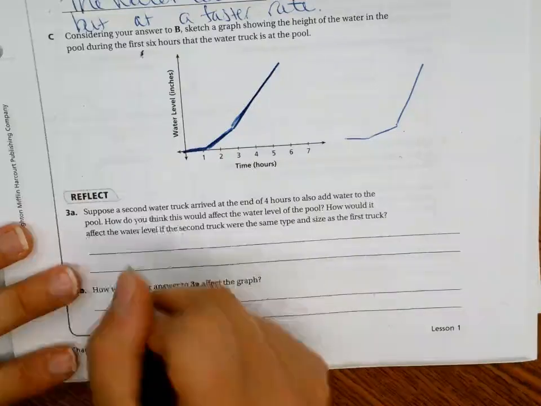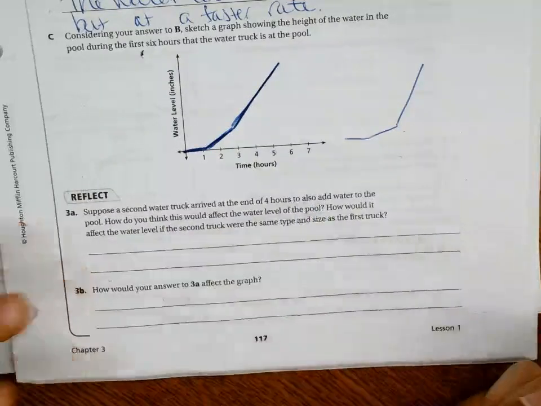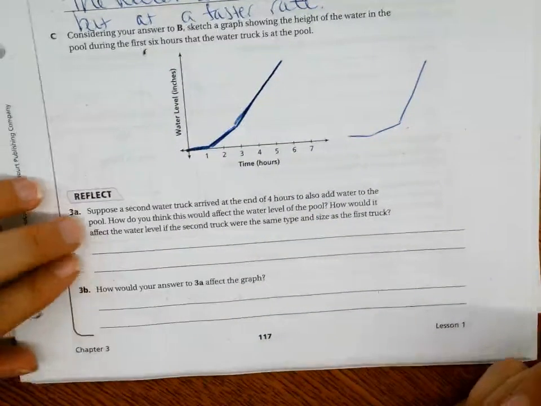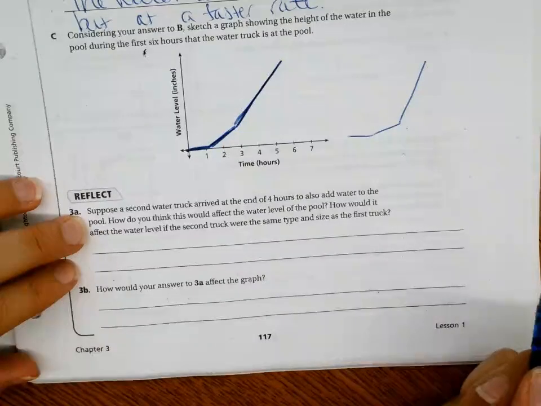All right, so suppose the second water truck arrives at the end of 4 hours to also add water to the pool. How do you think this will affect the water level of the pool? Do you think it'll affect the water level if the second truck is the same type as the first truck?